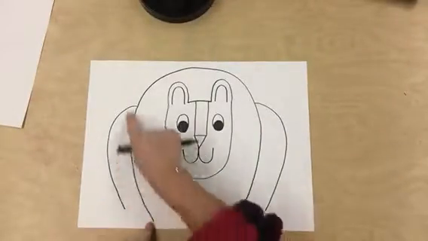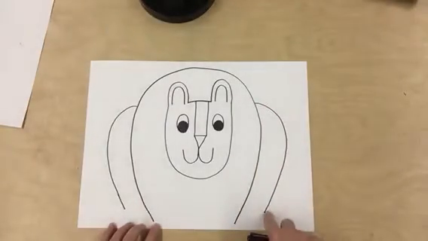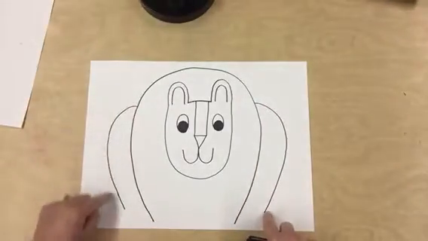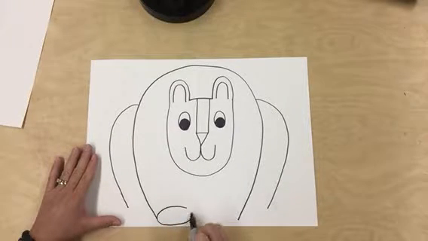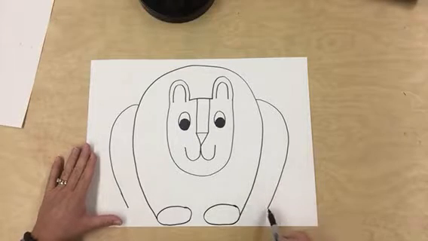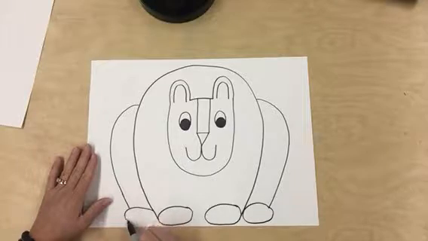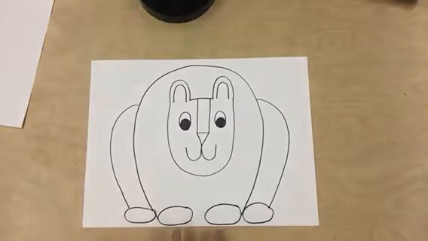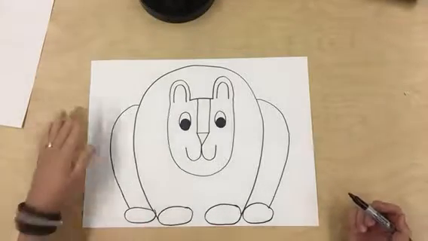So I've done the letter U for the body, and then just half of a U for one leg, half of a U for the other. I'm going to go ahead and do 2 ovals for feet right here, and I'm going to do 2 more ovals for my tiger's other feet. So now I've done 4 ovals. 1, 2, 3, 4. Go ahead and get that done.